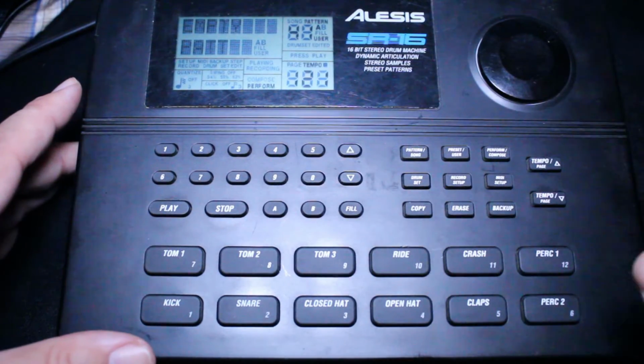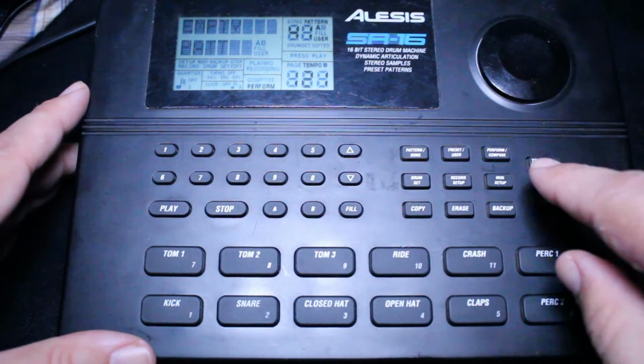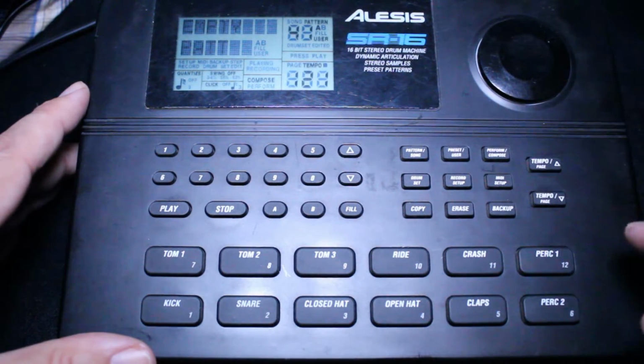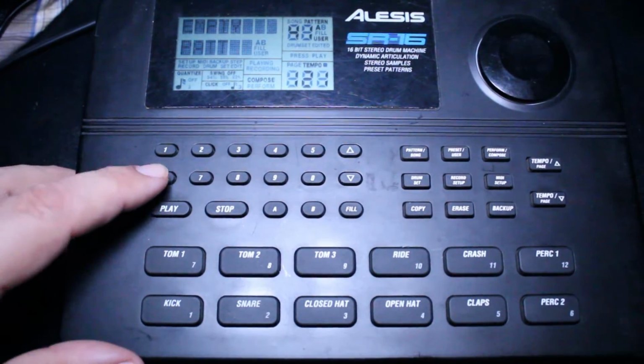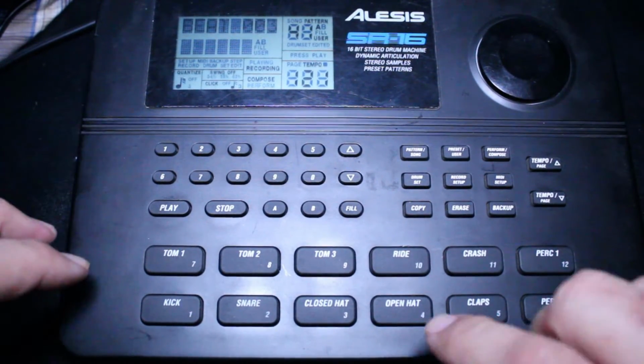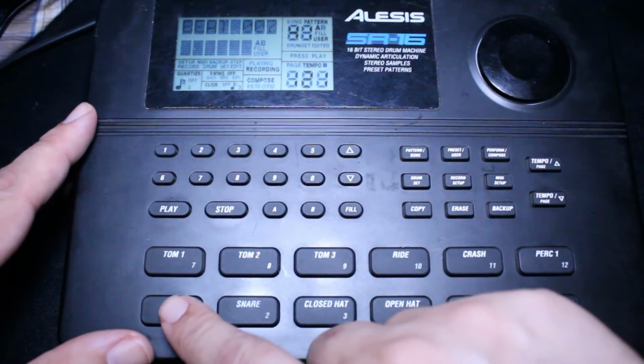Now I go back, I'm going to go into compose mode because I want to record. We see the quantize is set to 8th notes. And I'll try this again with quantize on.